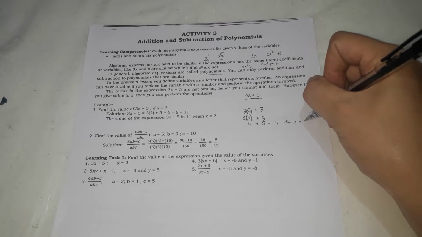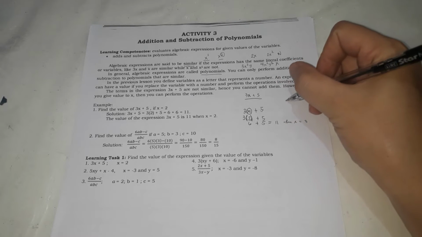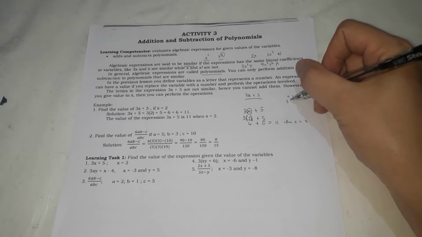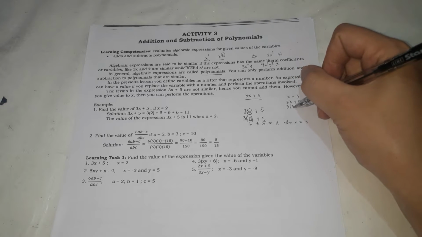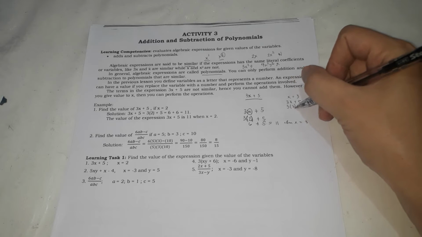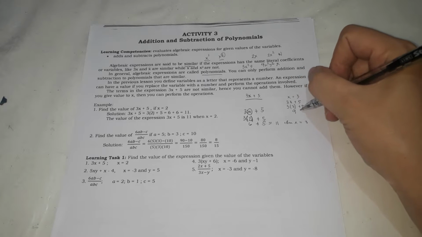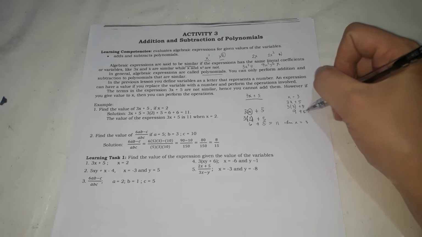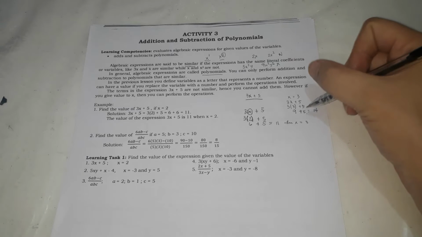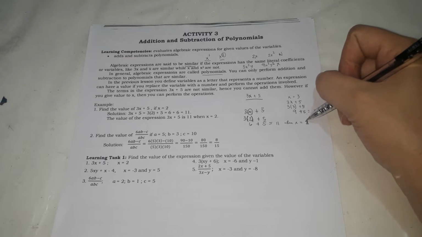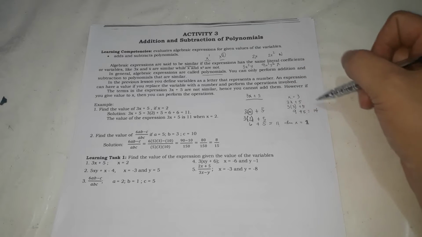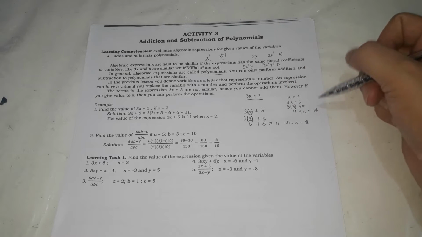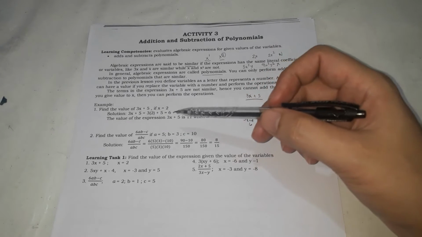Halimbawa, kung x is equal to 3, iba na ang sagot. So, kapag 3 na, if x is equal to 3, so 3x plus 5, so si x, palitan mo ng 3. 3 times 3 is 9 plus 5, 9 plus 5 is 14. Kasi x is equal to 2 pala, its answer is 11, pero kapag si x is equal to 3, the answer is 14. So, next one, this is quite complicated.